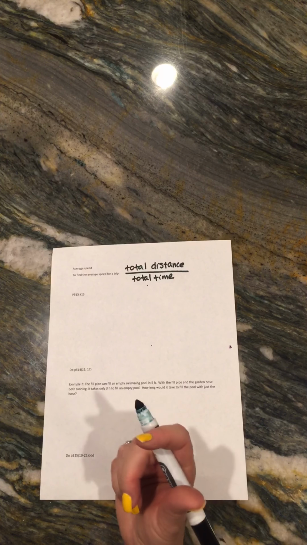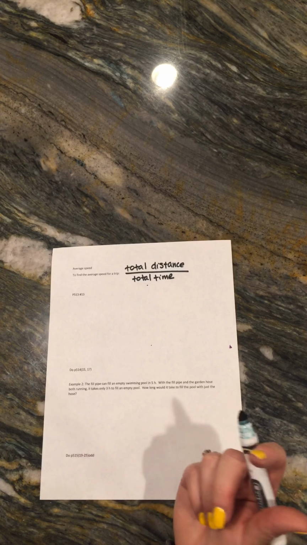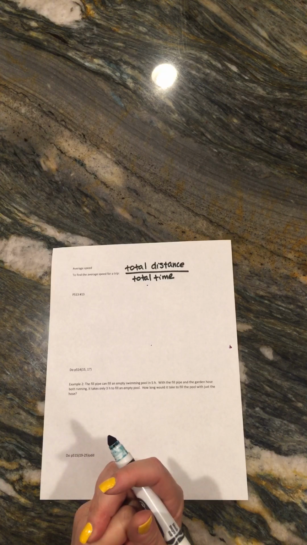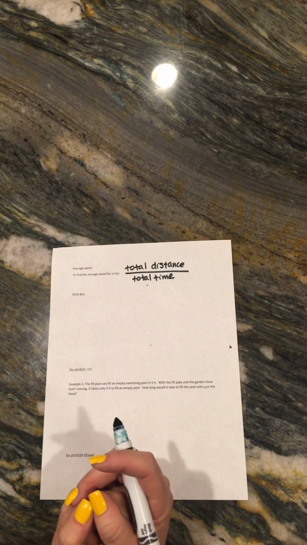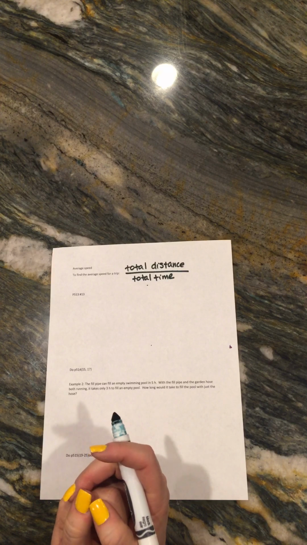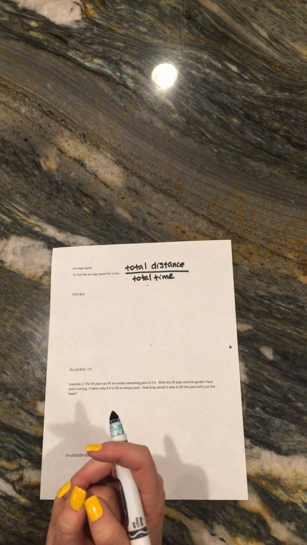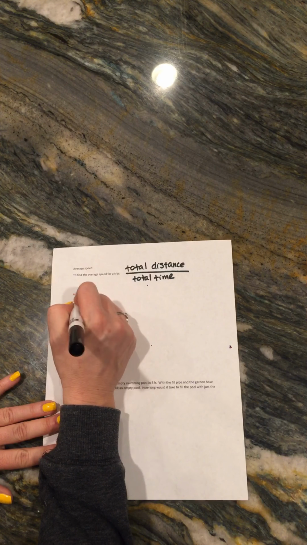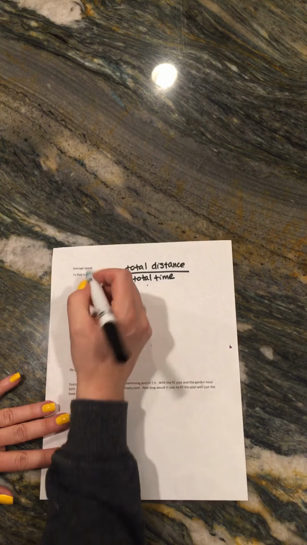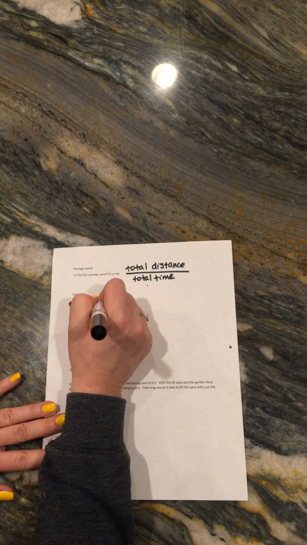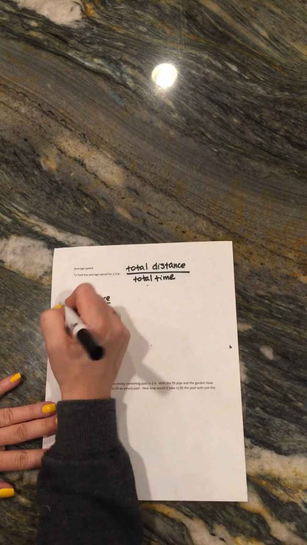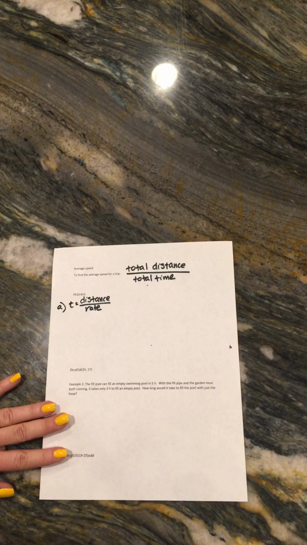Okay, so let's take a look at page 513, number 13. And they give you a bunch of information on there, but in part A they want you to find your time for both there and back. So remember from the first page that time is equal to distance divided by rate. And this is part A. Time is equal to distance divided by rate.